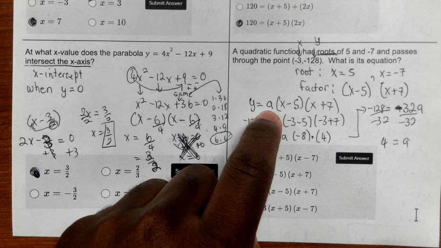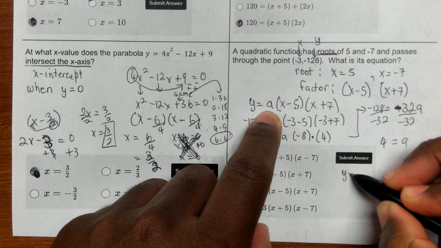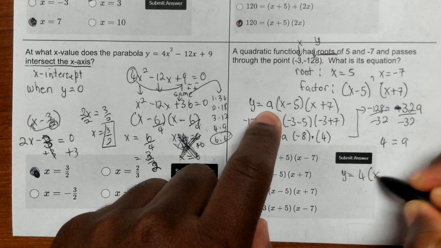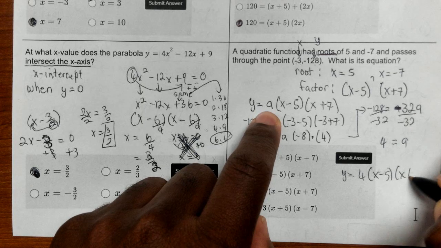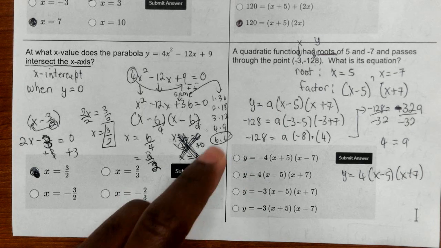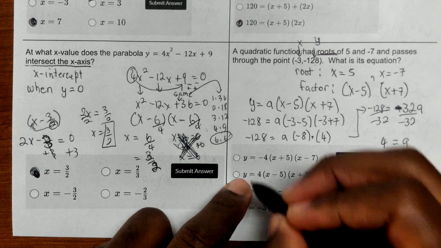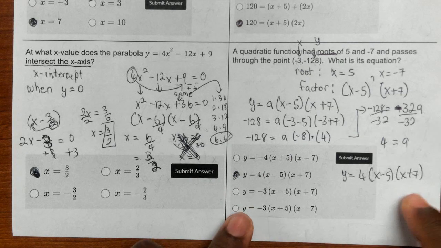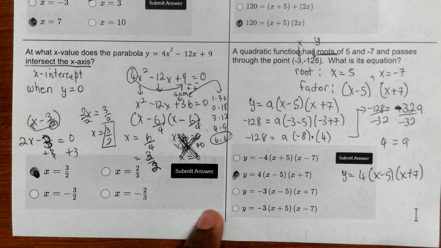So, all I need to do is substitute the A value back here. So, I'd have y equals 4, parentheses, x minus 5, x plus 7. Alright? And that looks like this one right here, okay? But this one is a very difficult question, all right? Pretty difficult.